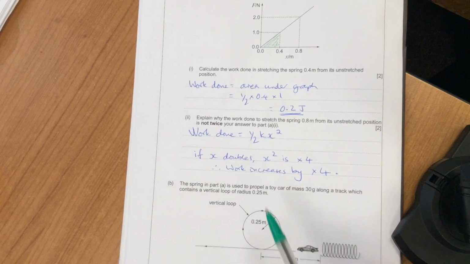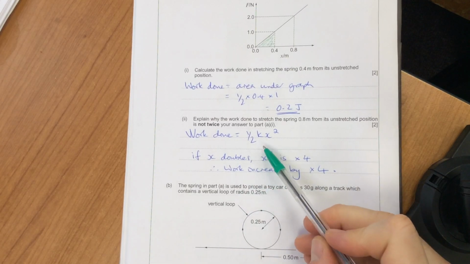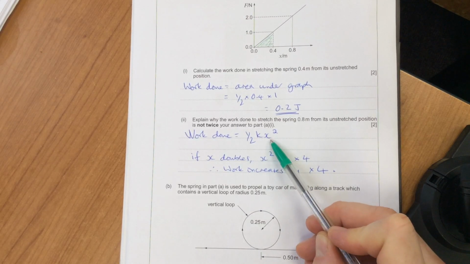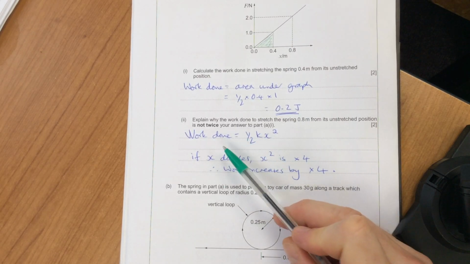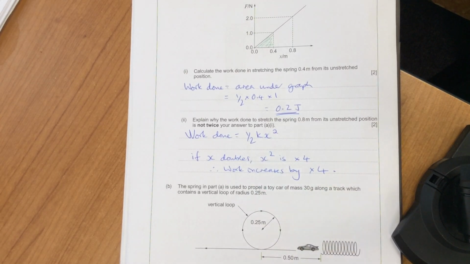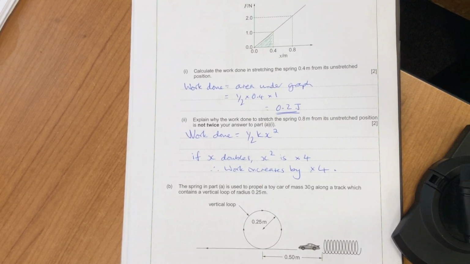And of course that's because, not looking at the area under the graph, using another formula for work done, it's half times the spring constant times extension squared. So if I double the extension, my work done is double squared, which is a factor of 4. All right, now we've mentioned that a couple of times in class. They like to ask that, so be on the lookout for it.